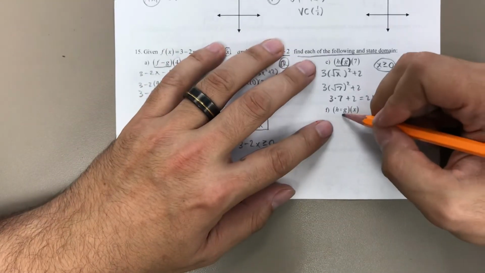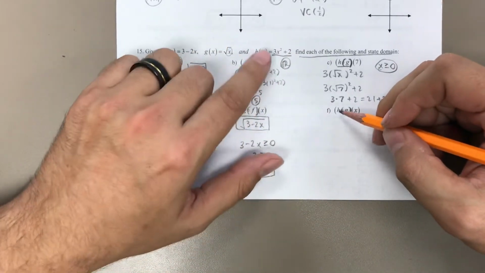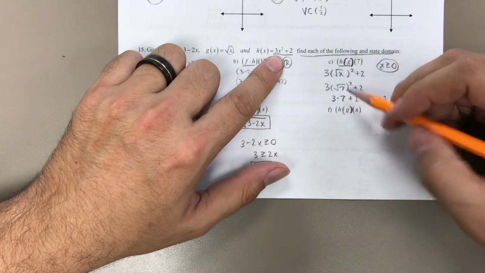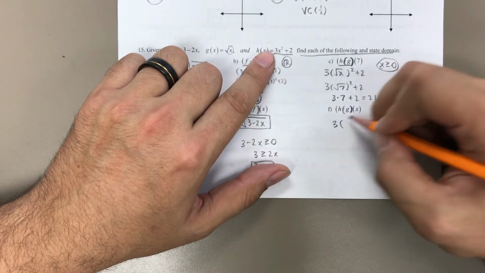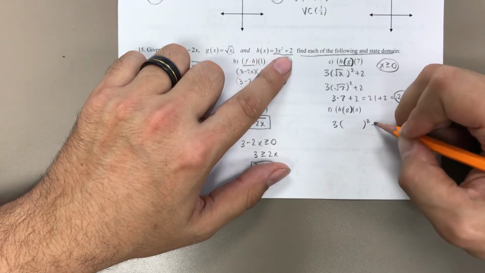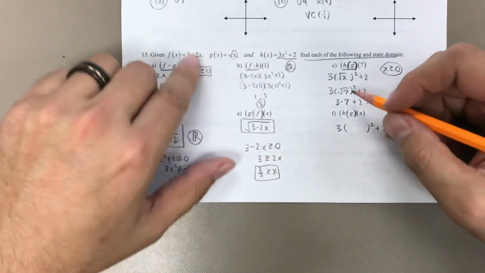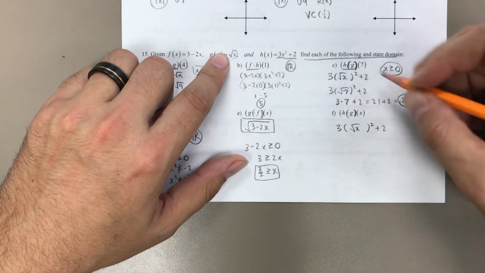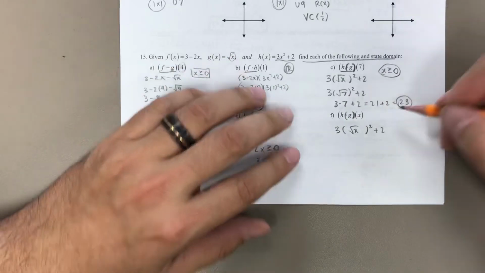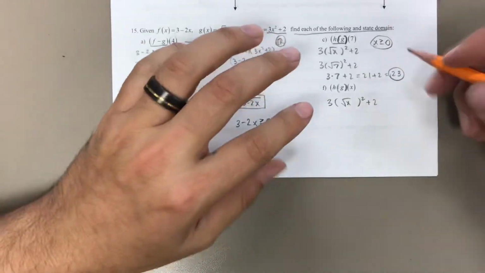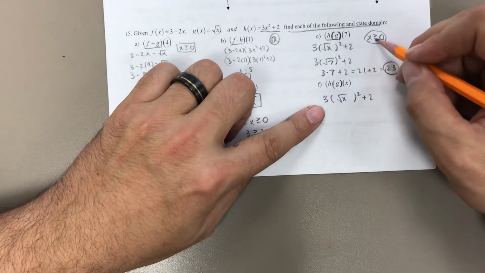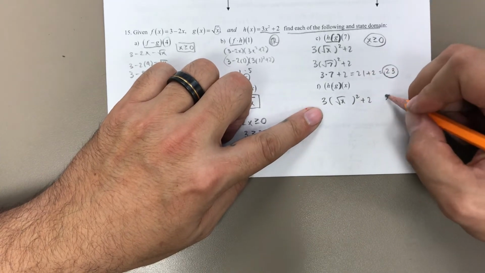All right, now we've got our composite function. We take the h function, which is 3x squared plus 2. So 3 times our input value squared, and then plus 2. And we plug in the g function, so square root of x. We actually just did that one previously in part C, but now we're writing out the function itself. So once again, we have a domain restriction just like in part C.